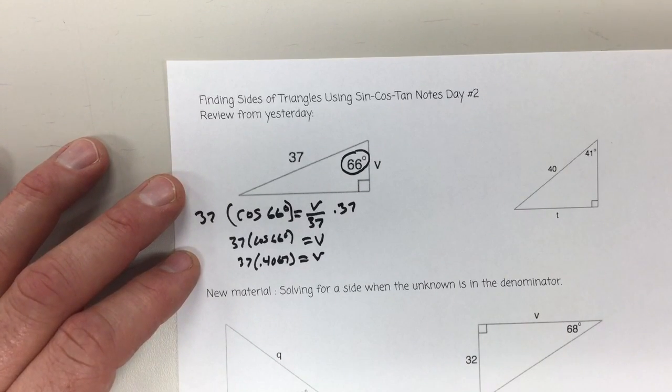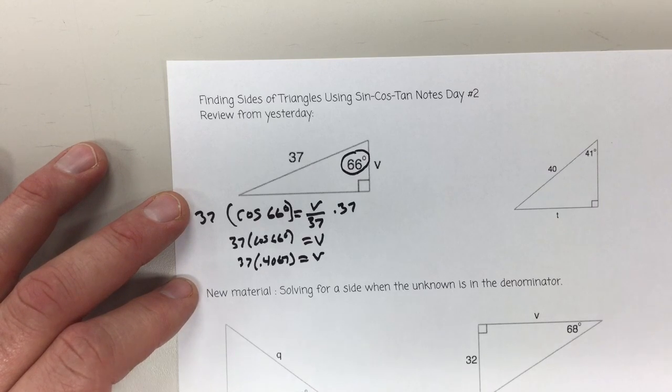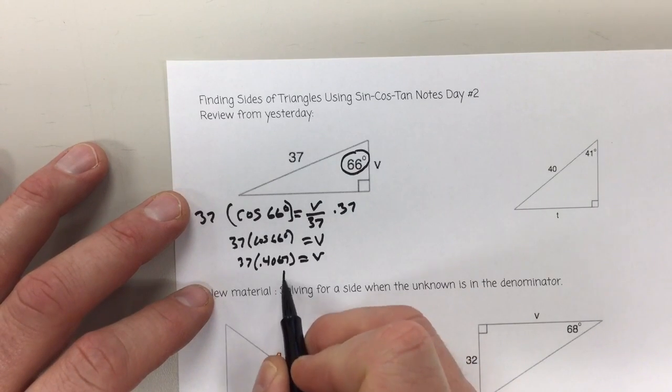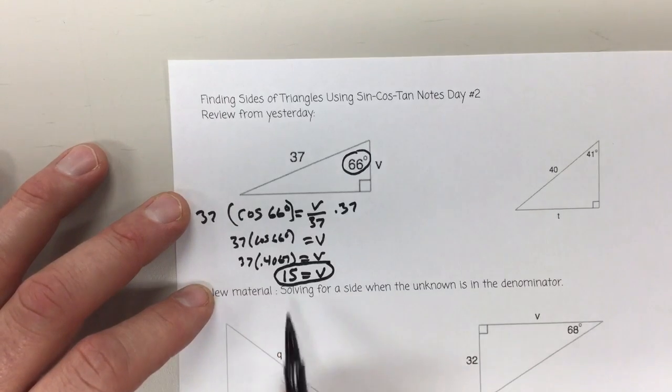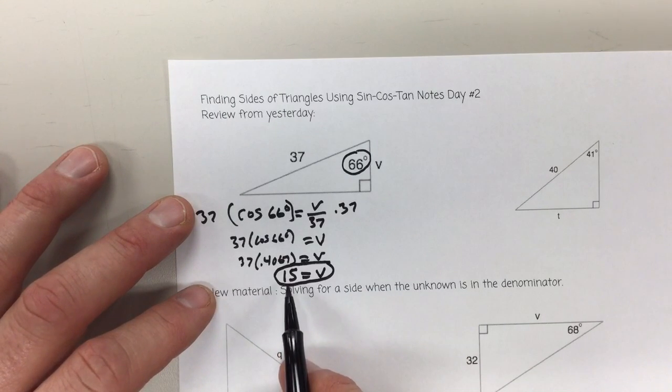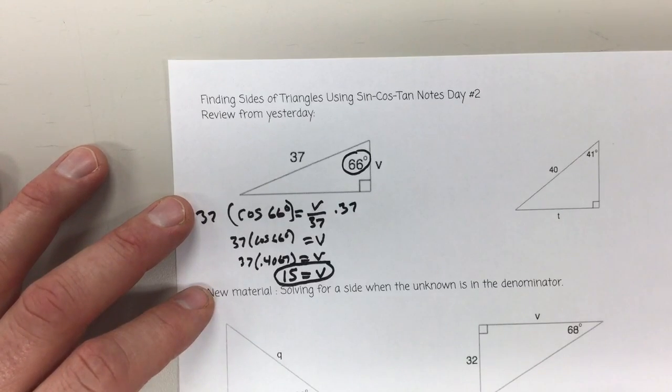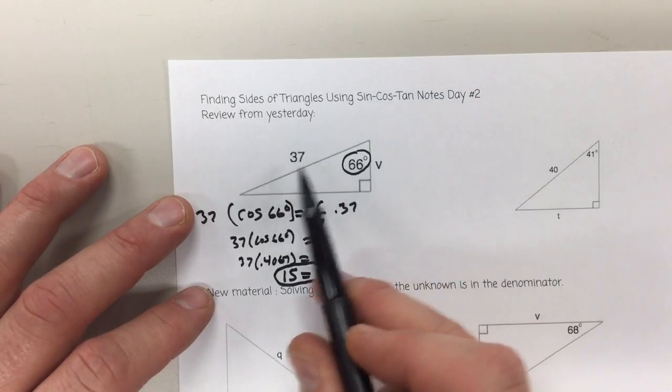When you multiply those two together, we get 15. And we're always going to round sides to the nearest whole number. Okay, so no decimals when we're talking about the sides of a triangle.